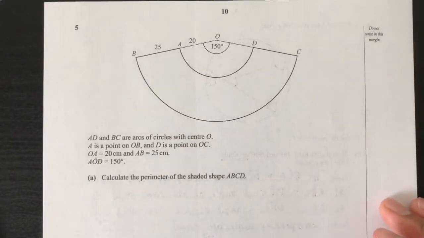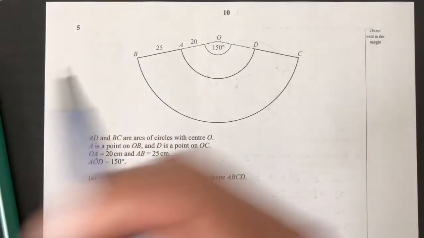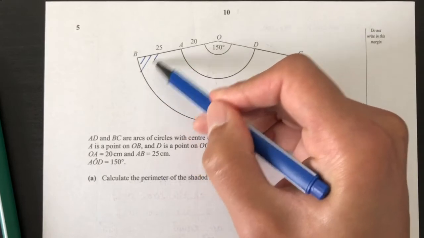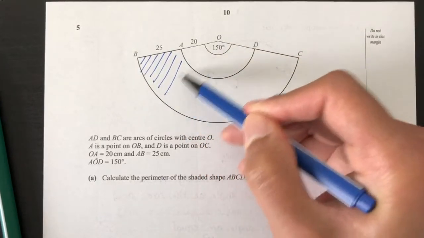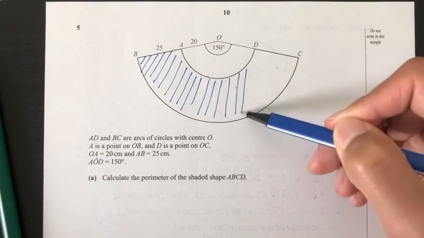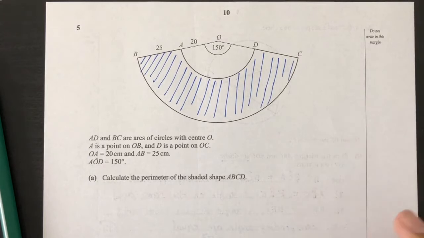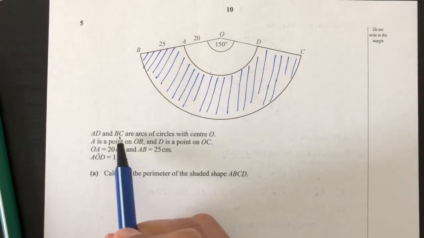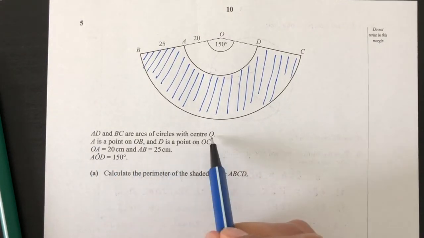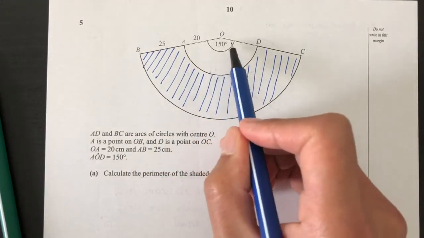Now let's move on to question number 5. In the question, we have this part as shaded. So this area right here is shaded. Okay, almost done. This area is shaded in the question. So we have AD and BC are arcs of the circle with center O. So these two are arcs, as you can see, with the same angle.